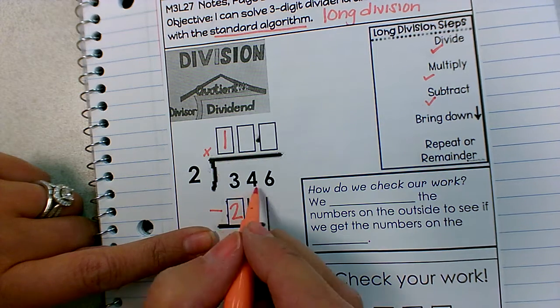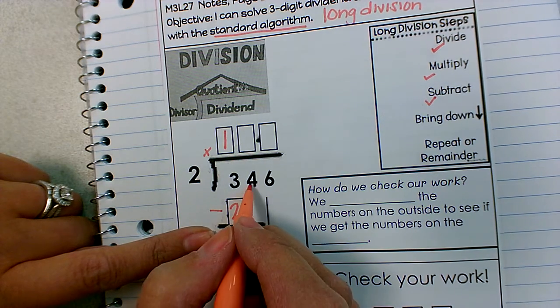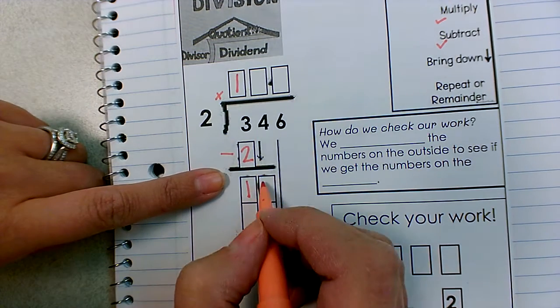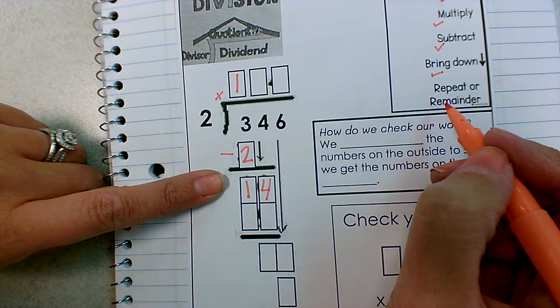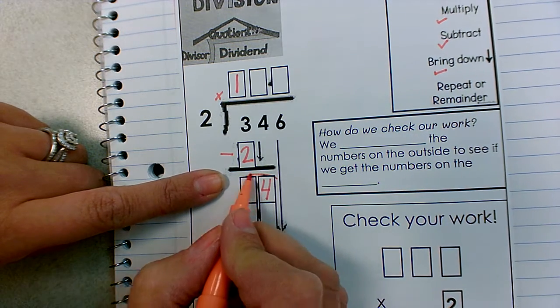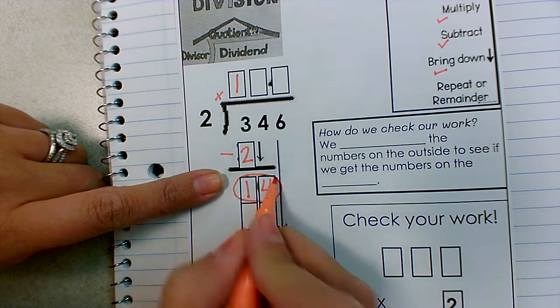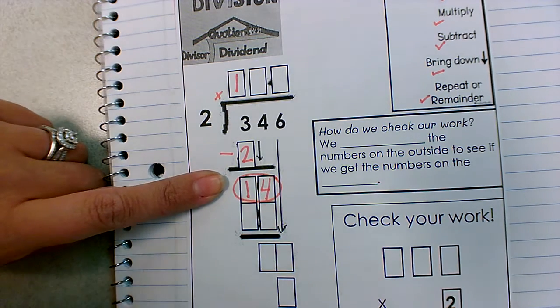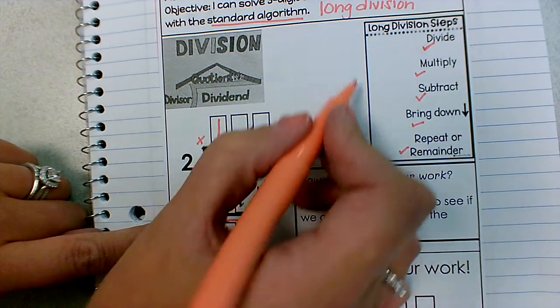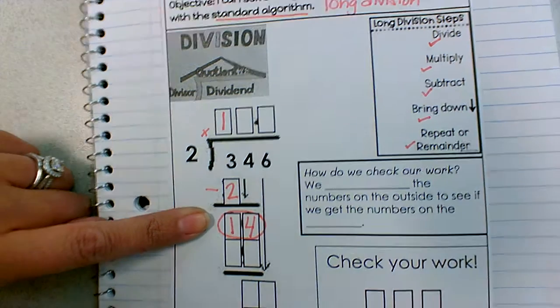The next thing I do is, because there's still more up here, I'm going to bring down my 4 right here. So I'll check off my bring down. And then I get to repeat. And when I get to the repeat, we're going to circle to start over. Check here. So now I start over, and guess what, friends? I'm coming all the way back up to my steps to divide again.